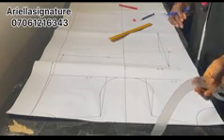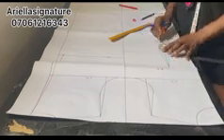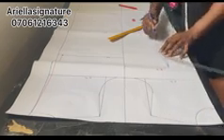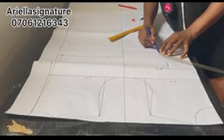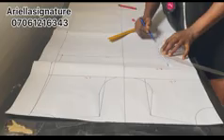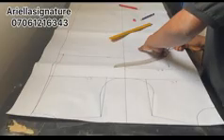So with this, I will make sure I smoothen this part. It's not supposed to be pointy, it's supposed to be rounded, you understand? So I'm doing that. So you see what we got here.